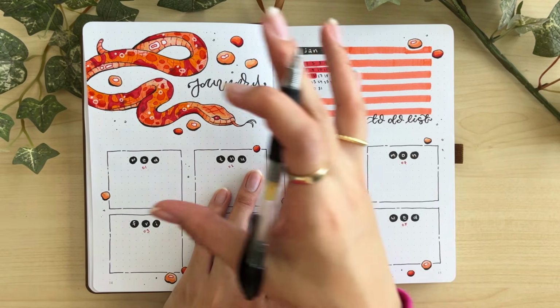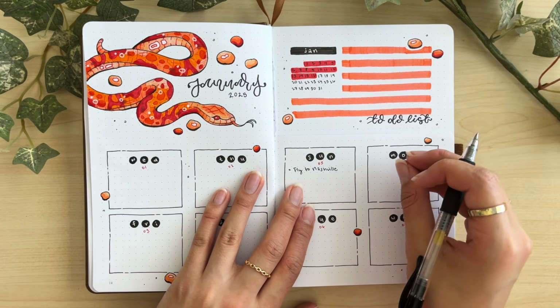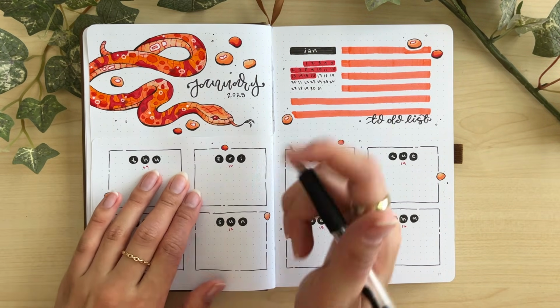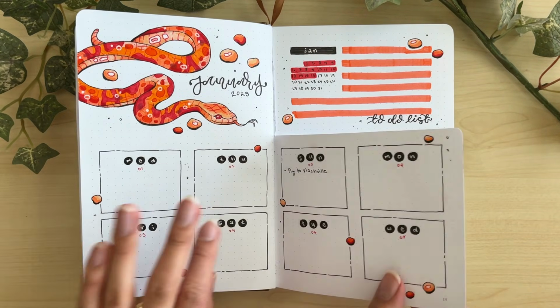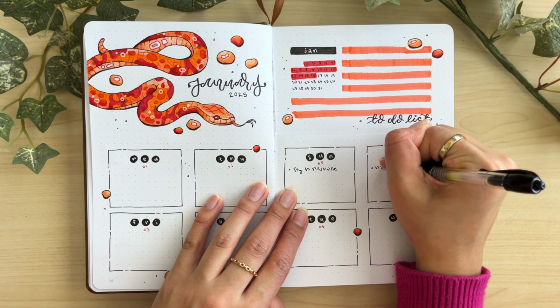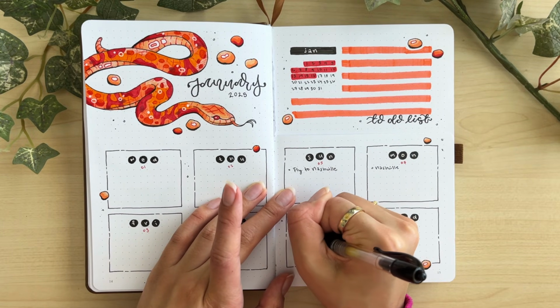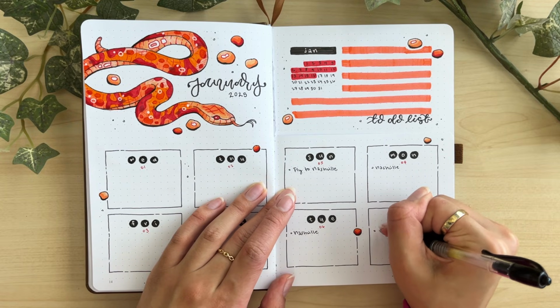So once again, we're taking those big picture spreads and bringing them down into the small and detailed spreads and just migrating those dates along. I fly back from Nashville on the 10th, so I'm gonna put fly home from Nashville. And to be honest, I can probably just put Nashville in all of these boxes because I don't know what I'm gonna be doing yet. I'm going to see my best friend and visit her, but we really don't have much planned. We're just gonna like chill for a couple days.